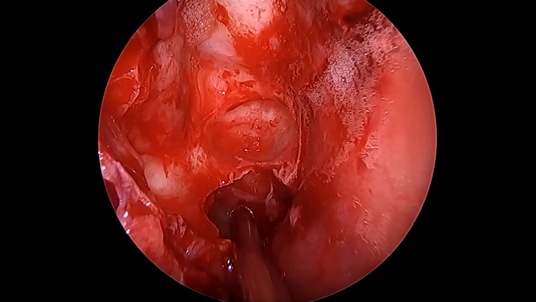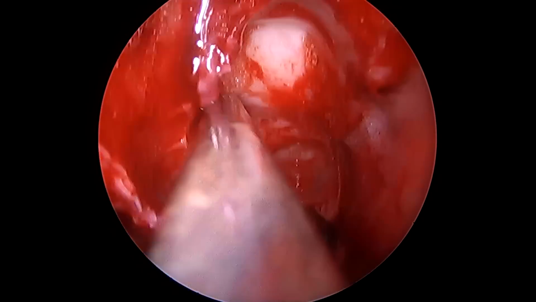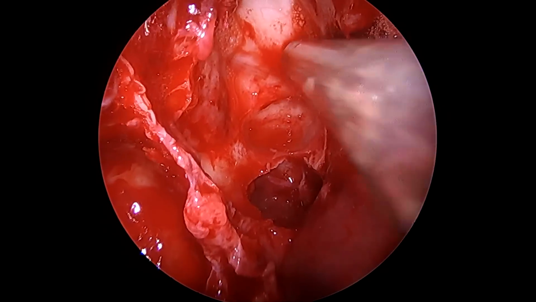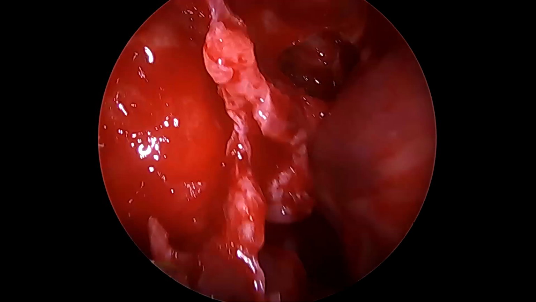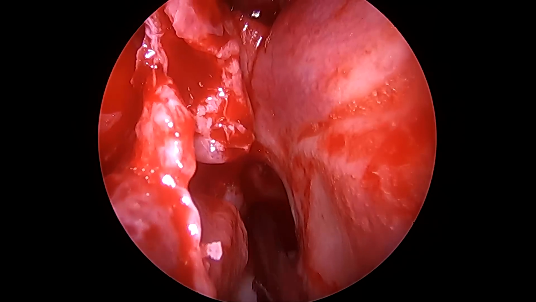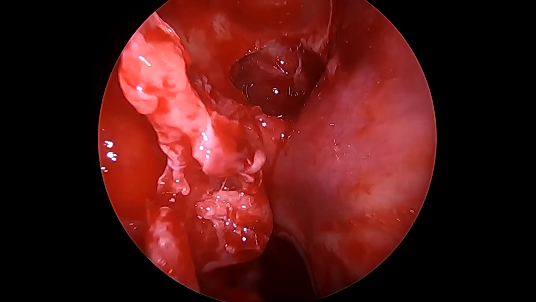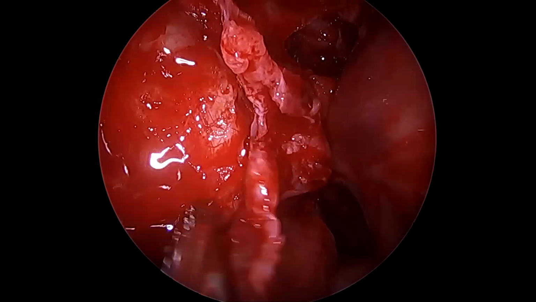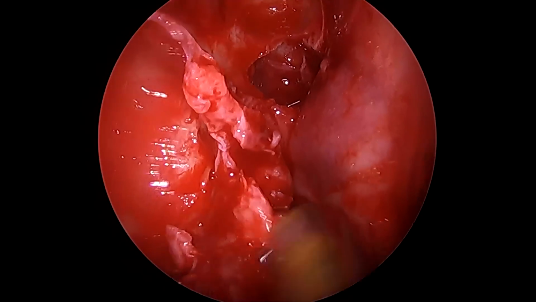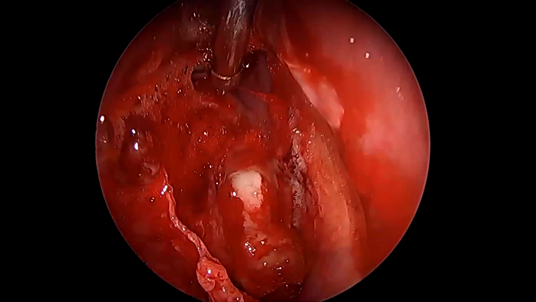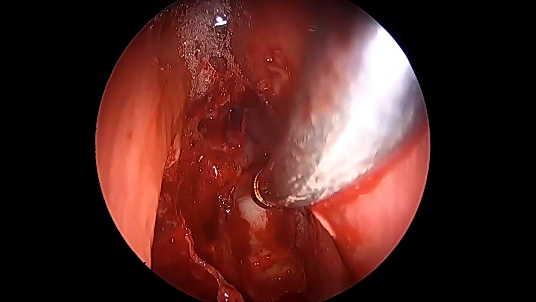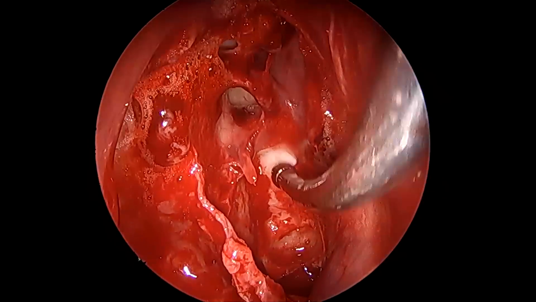And I've already examined the posterior ethmoidal artery. That's the skull base above. That's the huge maxillary opening. That's the choana down there. So if a skull base surgeon or a neurosurgeon knows the anatomy from the endonasal point of view, they are definitely going to be very easily able to operate on the skull base and neuro cases.